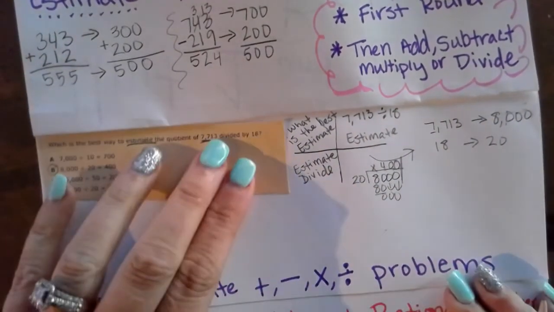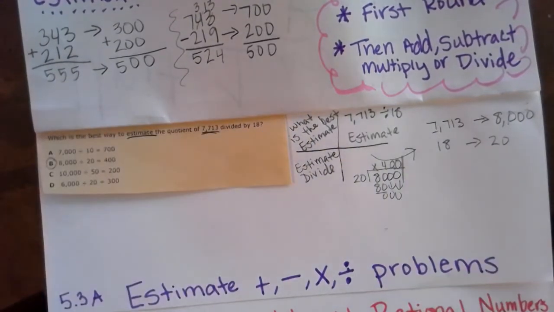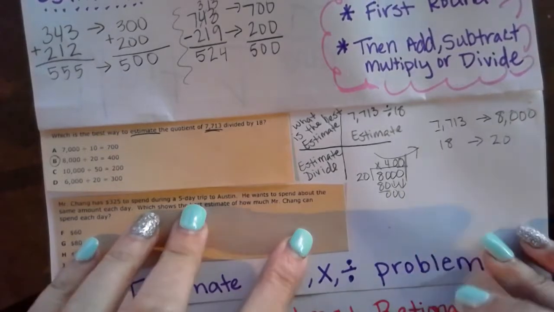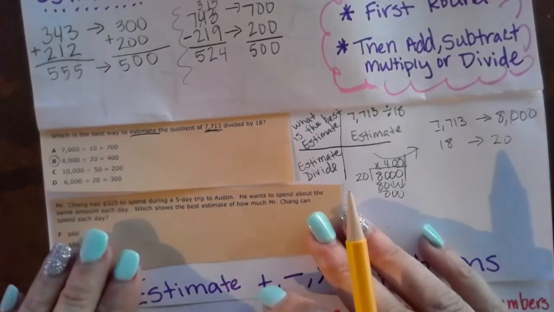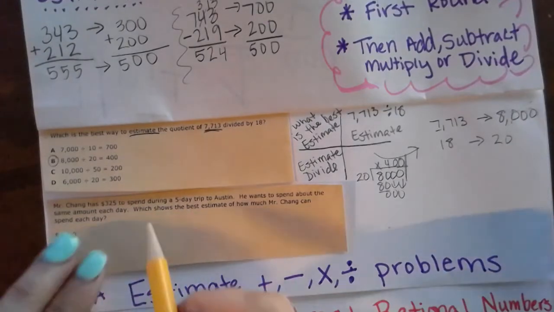Okay, let's go to that next question. And again, you're going to have to be real crafty to get all this stuff to fit. But if you are neat, it will fit just fine. All right, so let's give my next question. And I should have probably moved that up just a little bit, but that's okay. Mr. Chang has $325 to spend during a 5-day trip to Austin. He wants to spend about the same amount each day, which shows the best estimate.